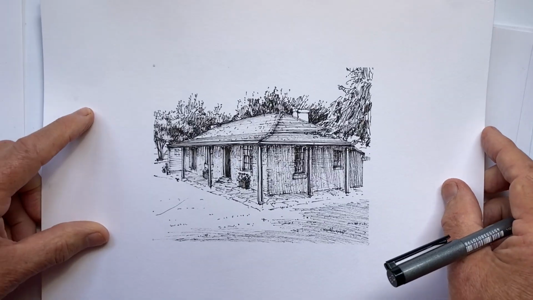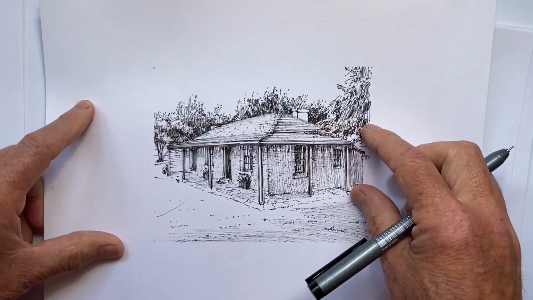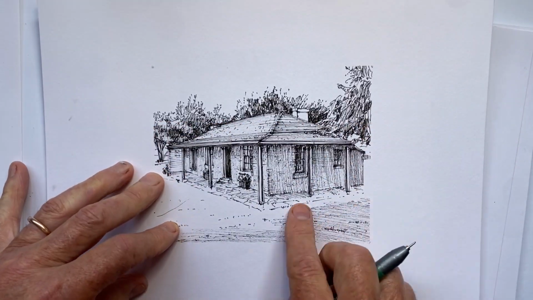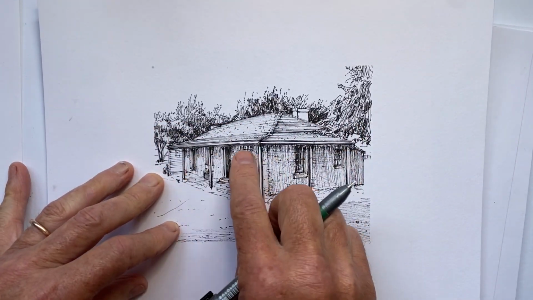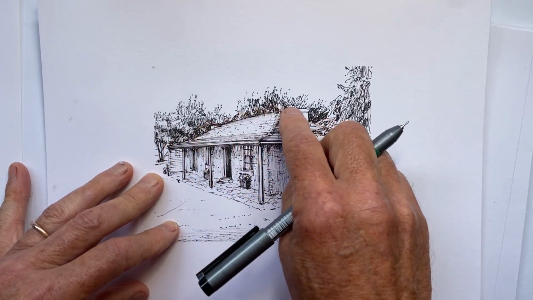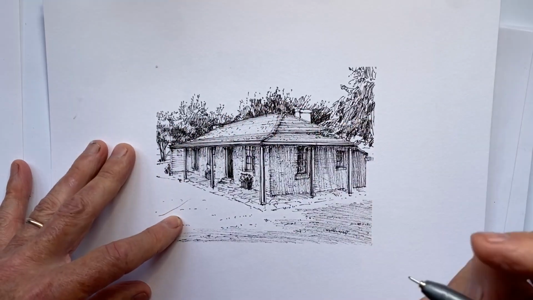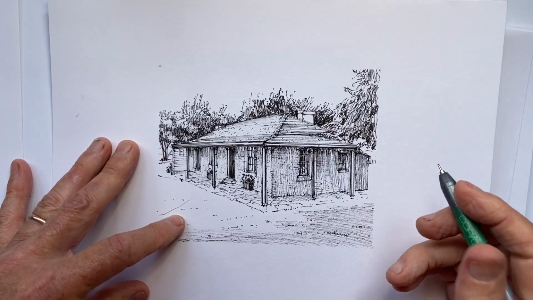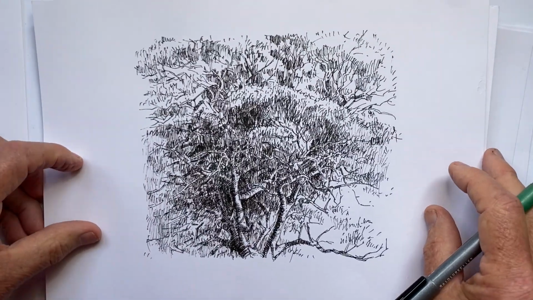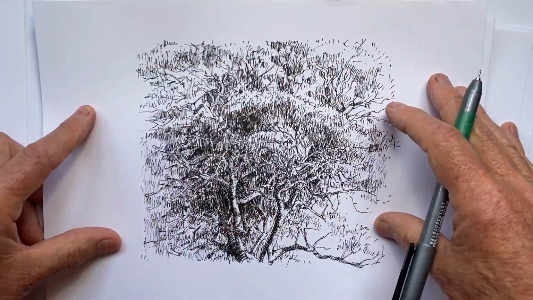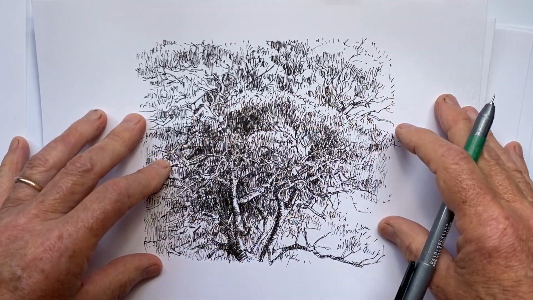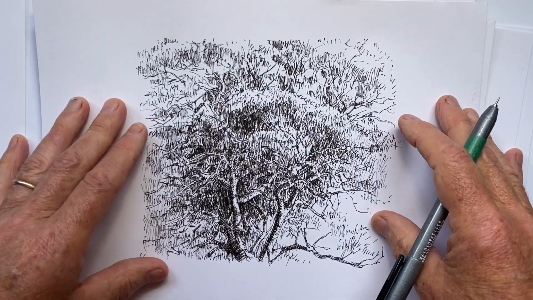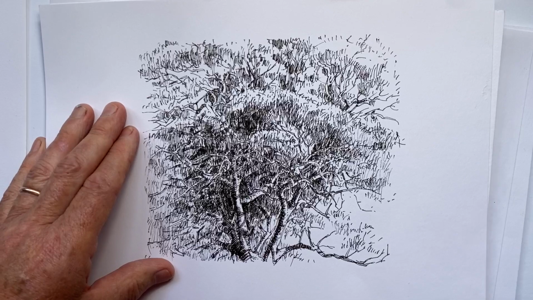Here we have another house with too much mid-value, too much the same darkness everywhere, with the exception of above the roofline, which ends up visually being the most interesting part of the drawing for that reason. And here's a large tree where, again, I got tangled up too much in too much mid-value, making it hard to even know in parts what's what.